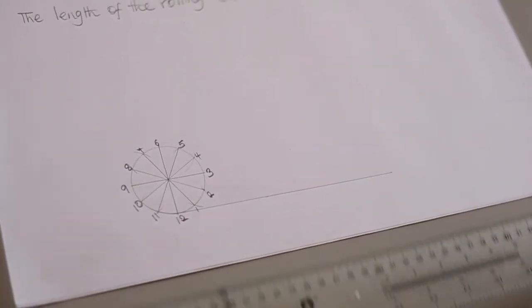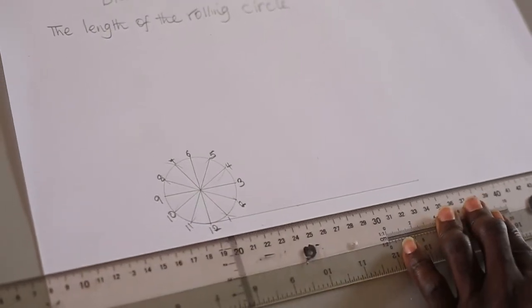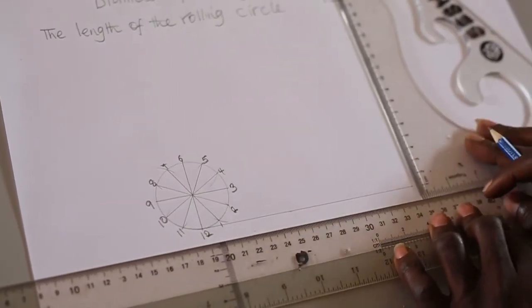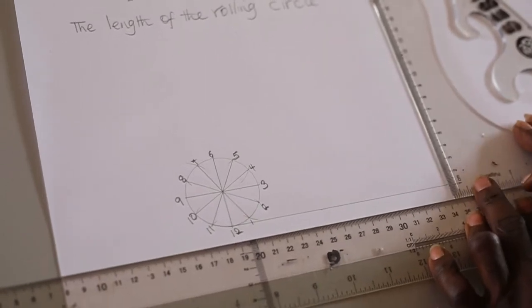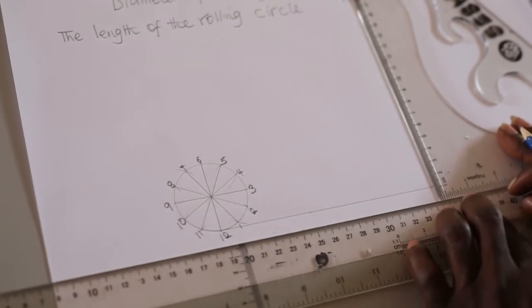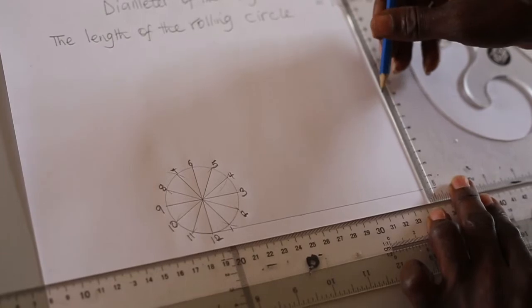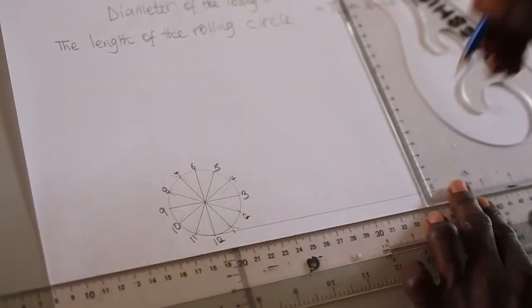Then you draw a vertical line from the point that you have marked off. Make sure that line is perpendicular to this line drawn. So just draw any vertical line.